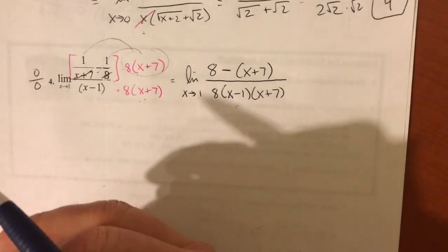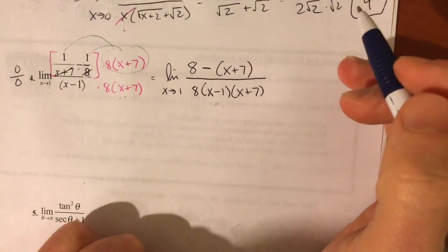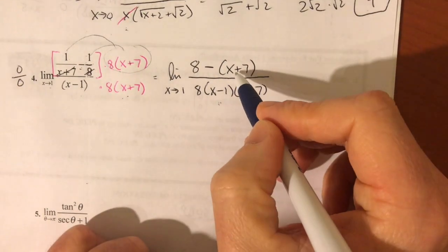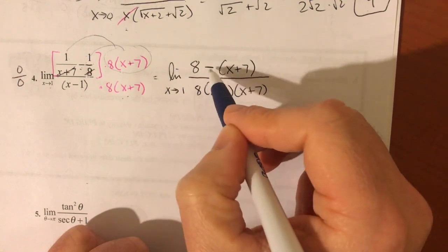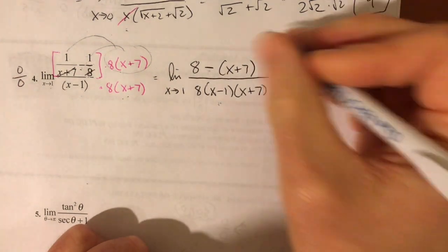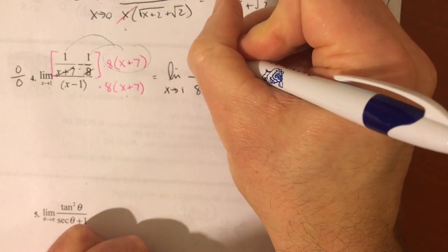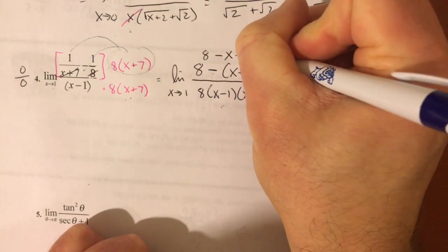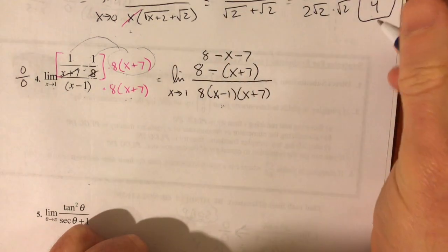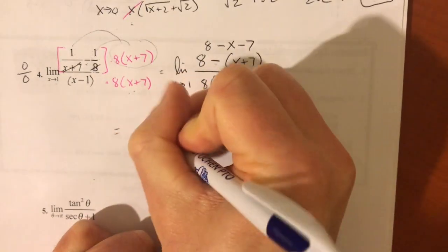And please, now that you are at the end of Honors Pre-Calc, do not make this Algebra 2 kind of mistake where you think x plus 7 cancels. This is not factored. It's subtracting this. So you don't cancel anything that's not a factor. And what you do need to do is distribute that negative and combine your like terms. Completely simplify that numerator there.